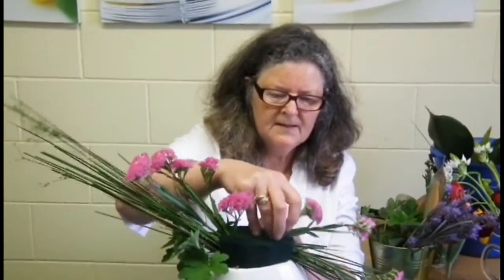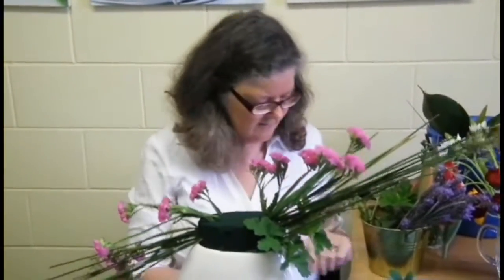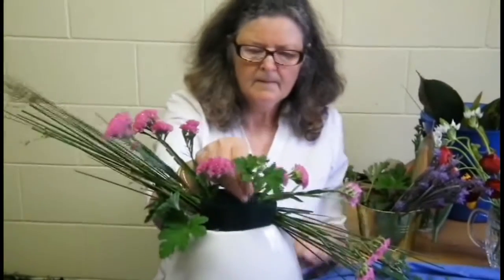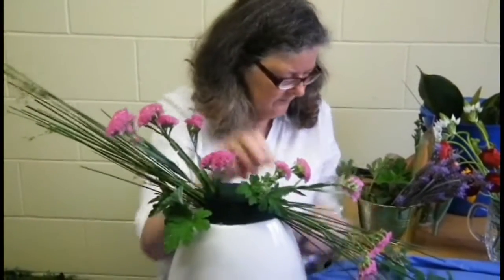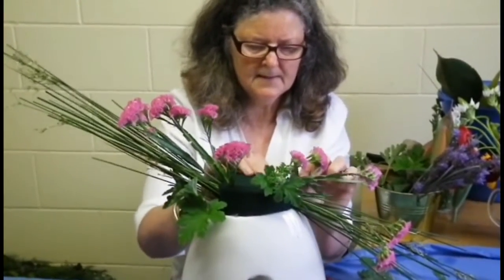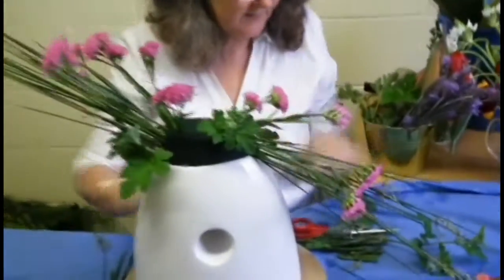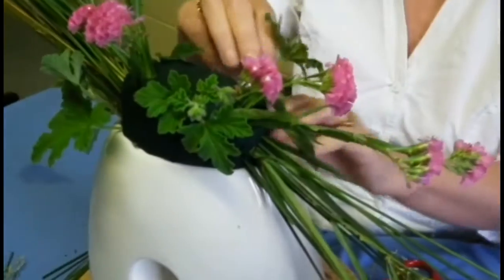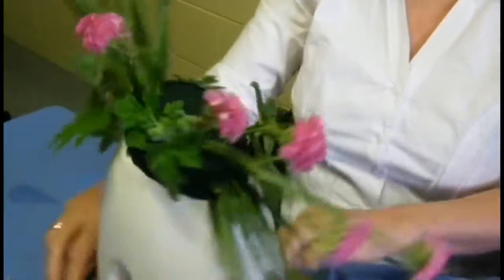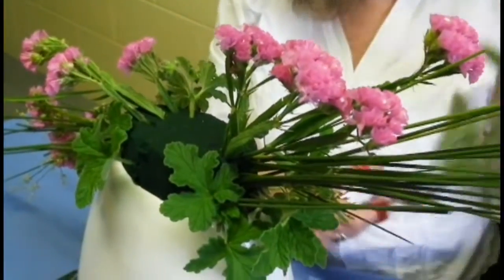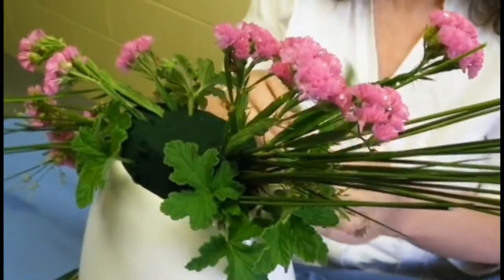What's good about this statice, of course, is it dries to look exactly the same as it does now. Put some more of the geranium in, short pieces, because we're now working to make that floral foam disappear.